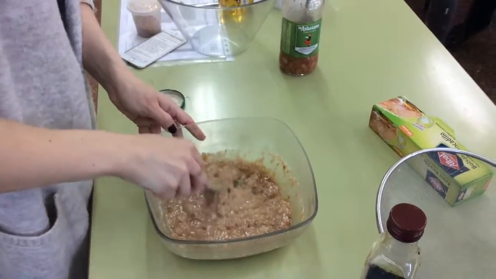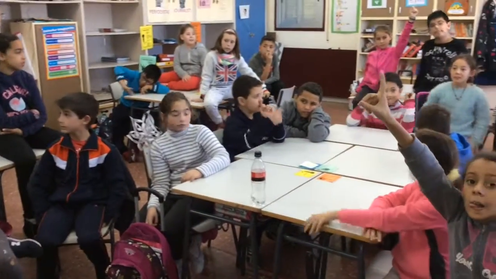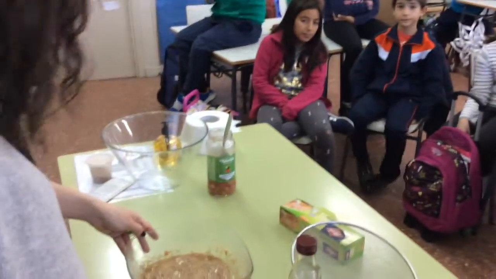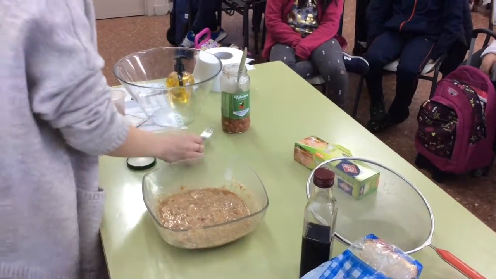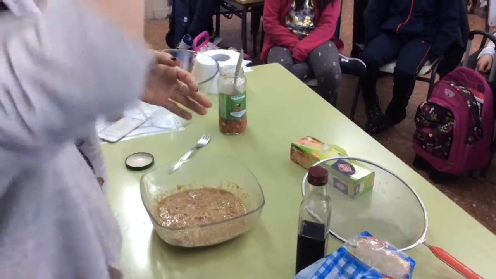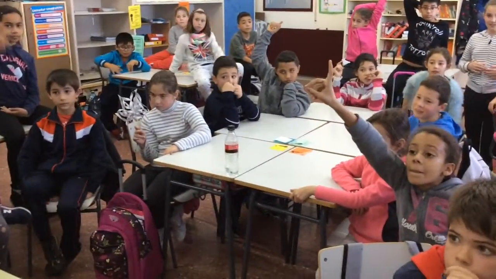Now, after the stomach, where does this food have to travel to? The small intestine, yes. And do you know if the small intestine is longer or shorter than the large intestine? Longer. It's actually longer.